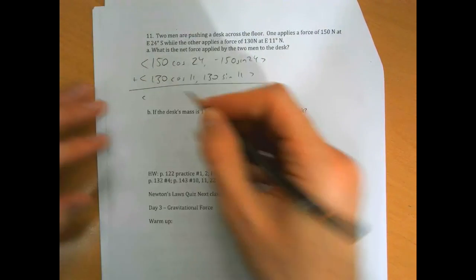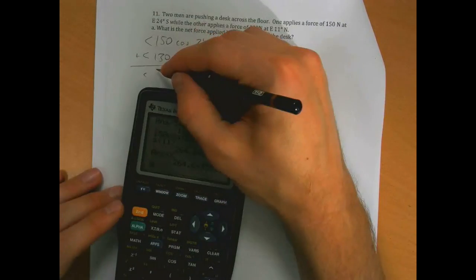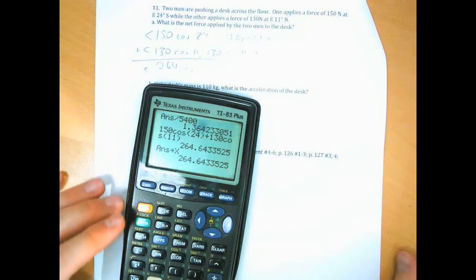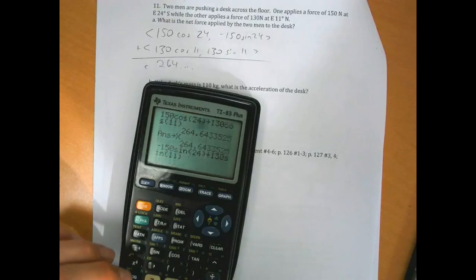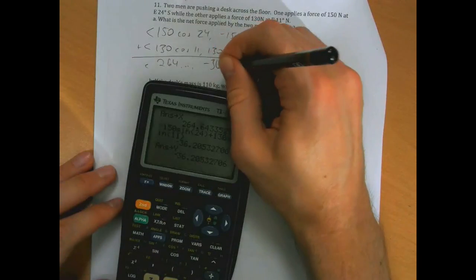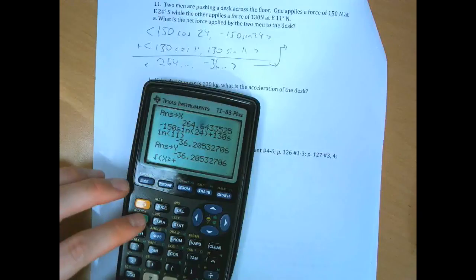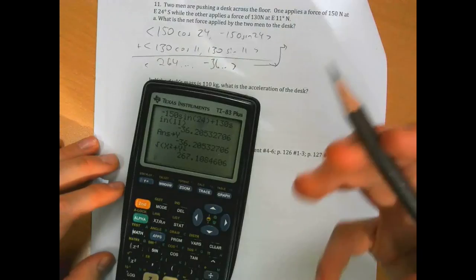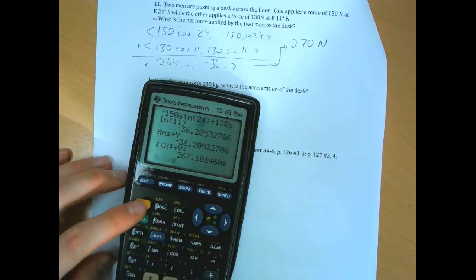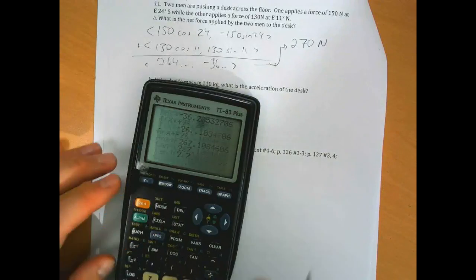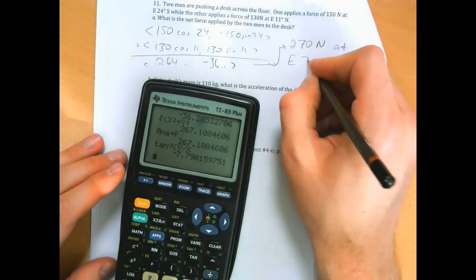Add them together, and that will get me my net force. 150 cosine 24 plus 130 cosine 11 gets me an x component of 264 point something. My y component: minus 150 sine 24 plus 130 sine 11 gets me minus 36 point something. And then take my magnitude, square root of x squared plus y squared, 267. Call that 270 newtons at inverse tangent y over x. Positive x component is east, negative y component is south, so that's east by 7.8 degrees south.